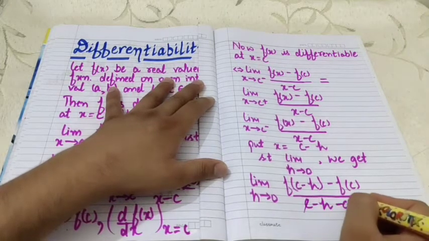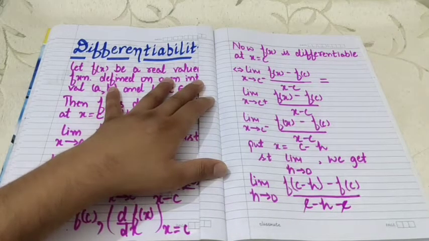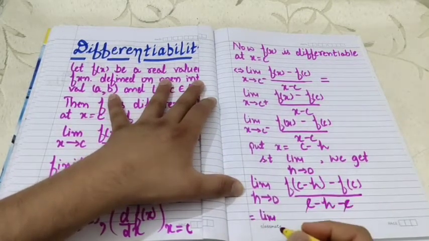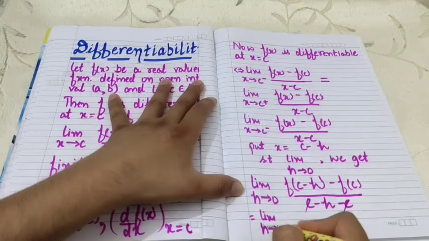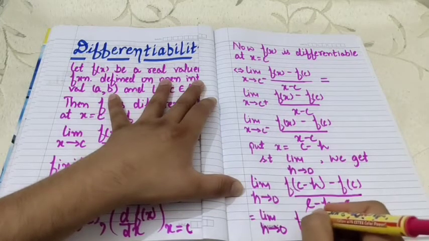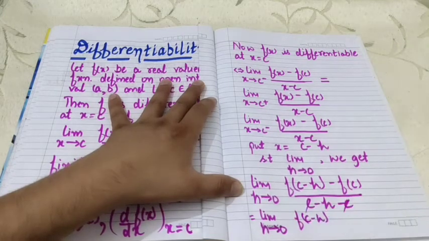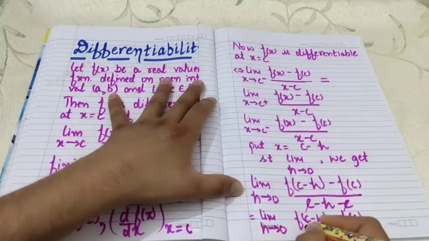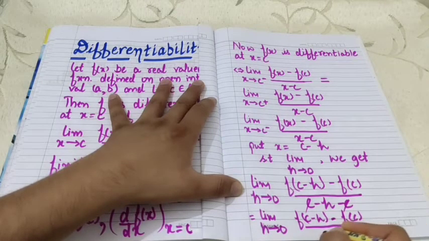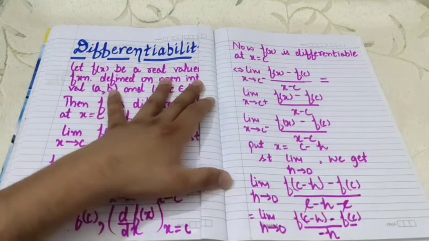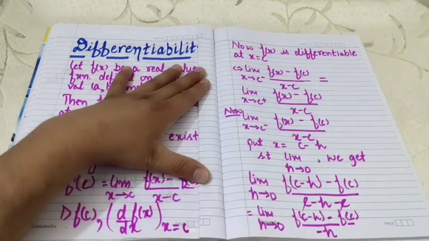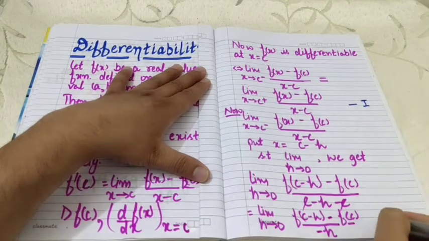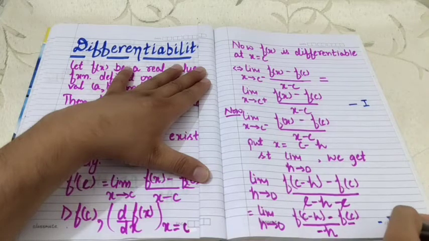Here c and minus c will get cancelled and we are left with limit h approaches 0 of [f(c minus h) minus f(c)] divided by minus h. Let this be equation number 1 and let it be 2.